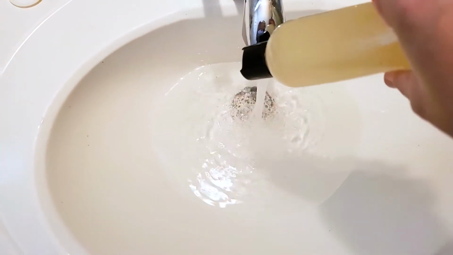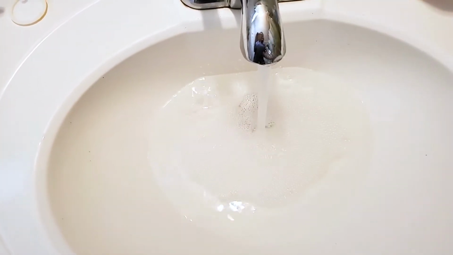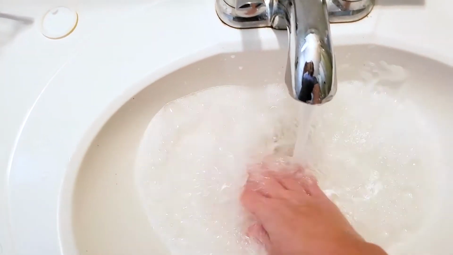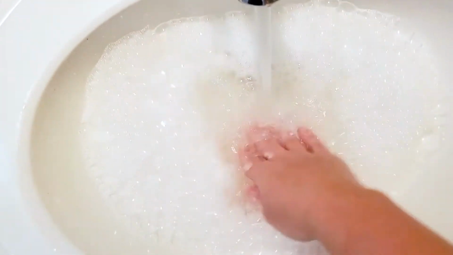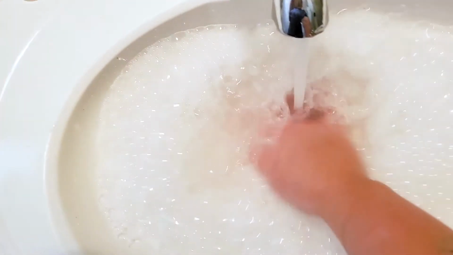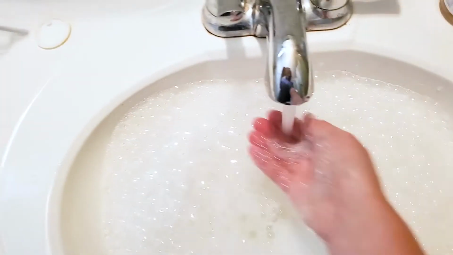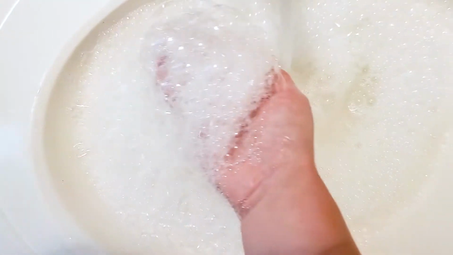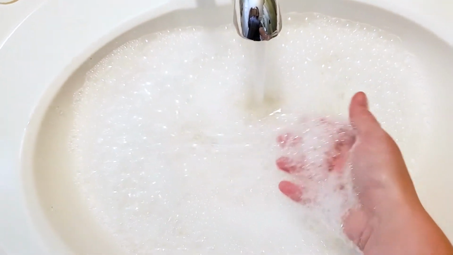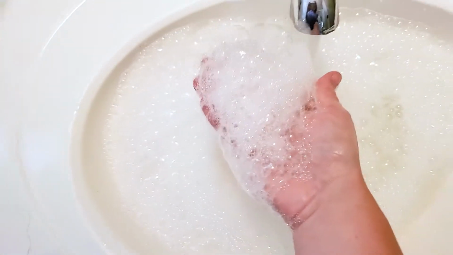And just so you can see how it works. There we go, guys. Look at that bubble. Oh yeah, that's great bubbles. And it smells just like Fruit Loops. Look at that. That's awesome.